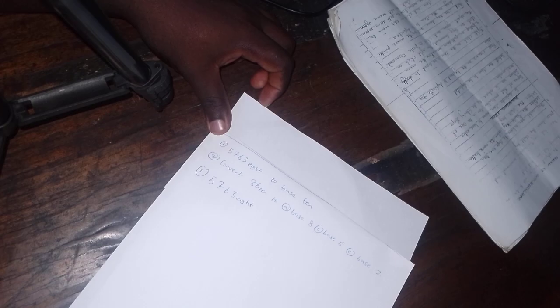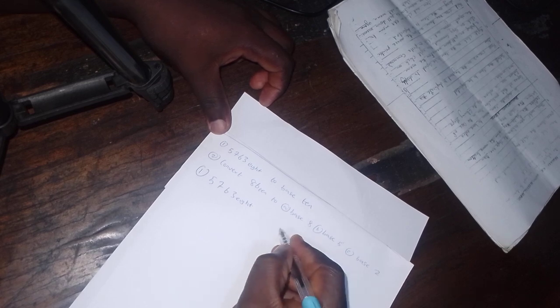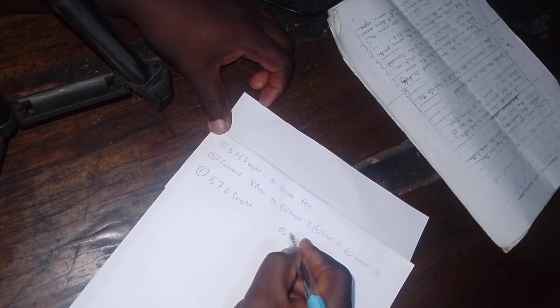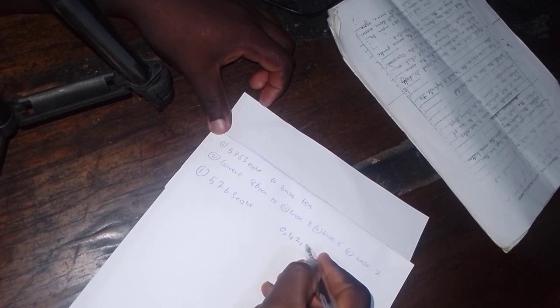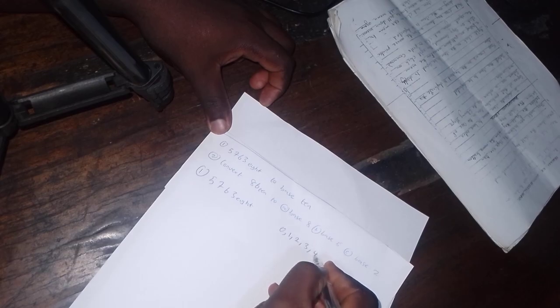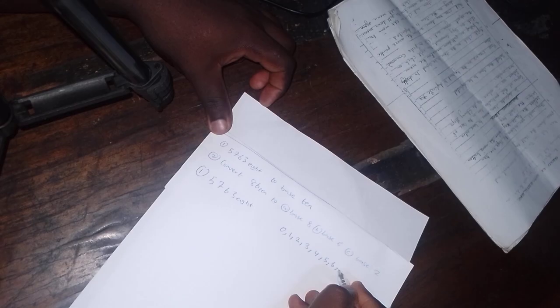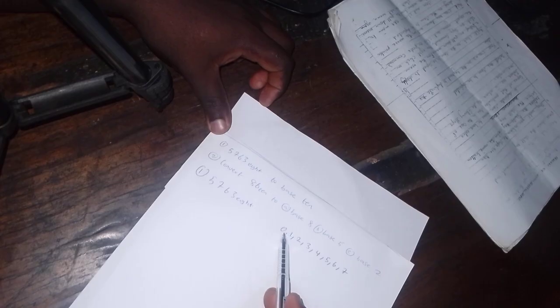Since this is base 8, the digits we are supposed to have here will be 0, 1, 2, 3, 4, 5, 6, 7. You can see the largest is less than 8. Let's count now. You see that there are 8 in total: 1, 2, 3, 4, 5, 6, 7, 8.